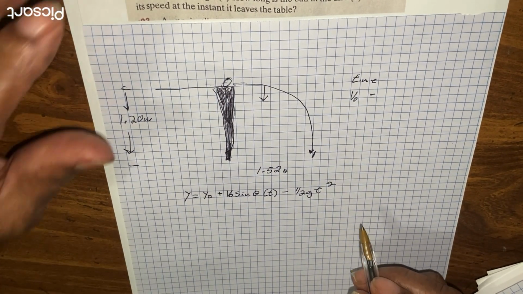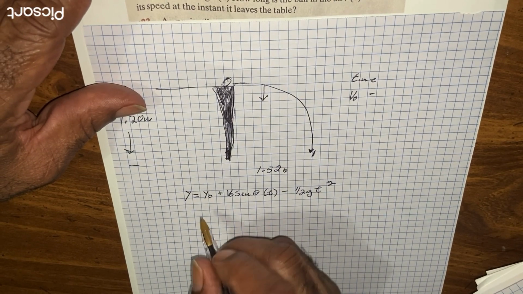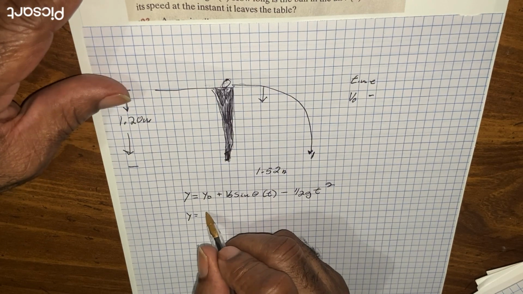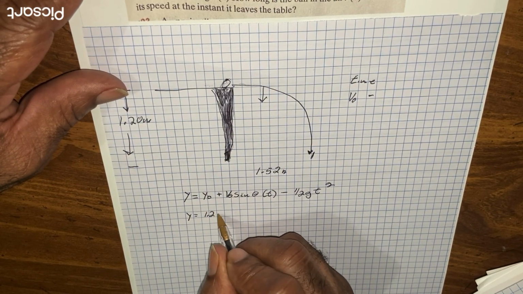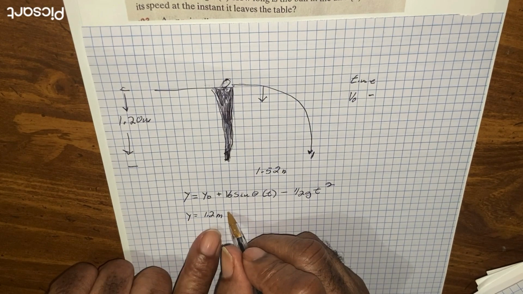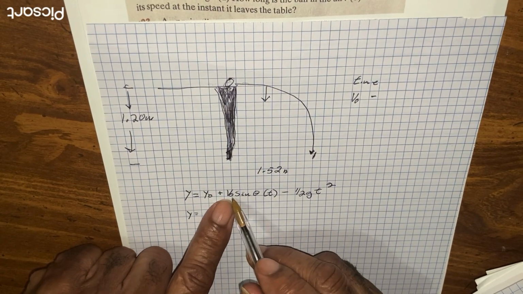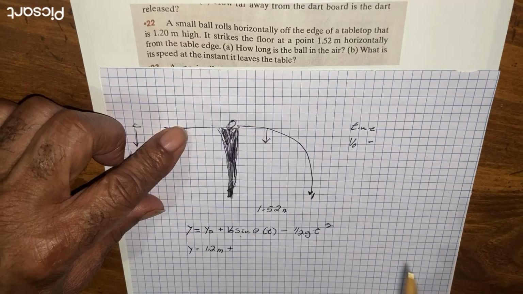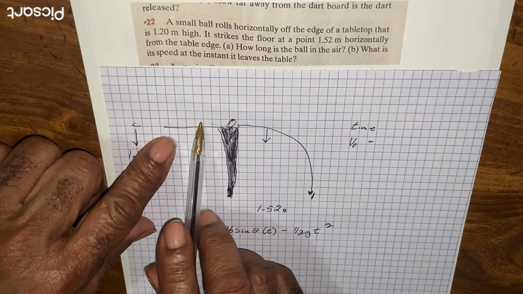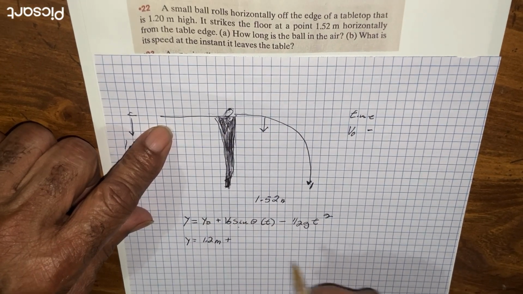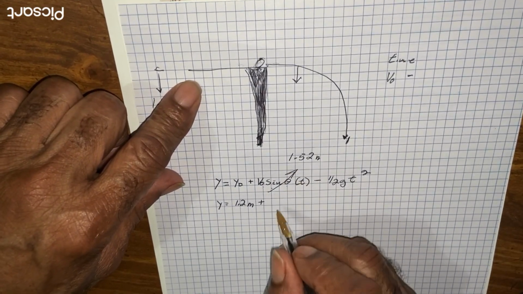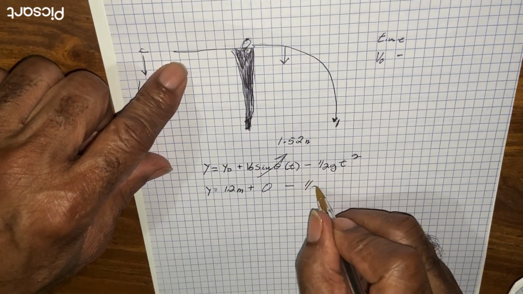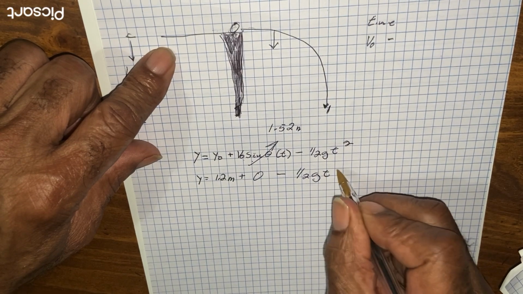And we can solve this. We know that y sub 0 is going to be 1.2 meters. We know V sub 0 sine of 0 degrees, that's equal to 0. Then we have our minus 1/2 g t squared.